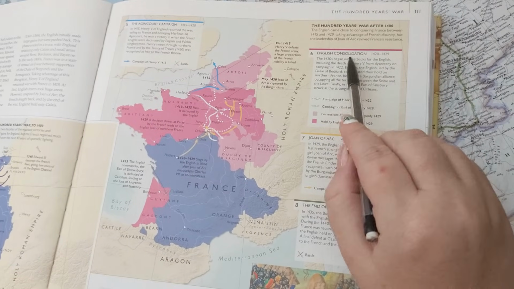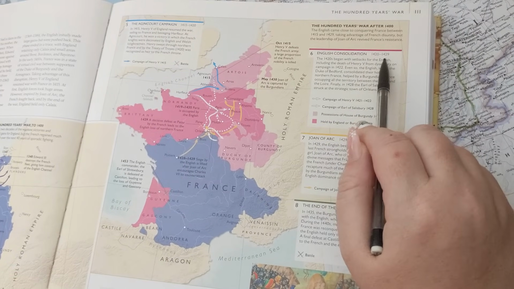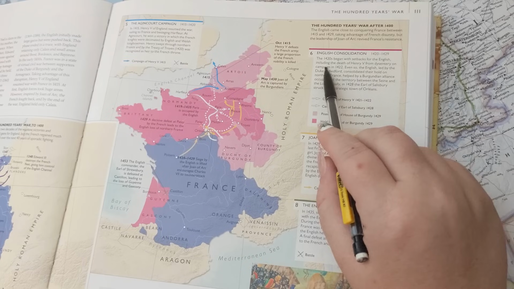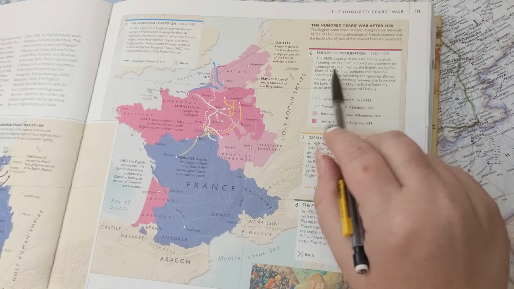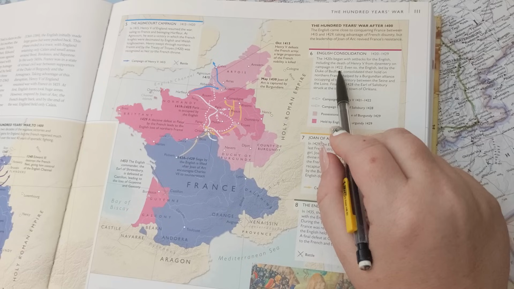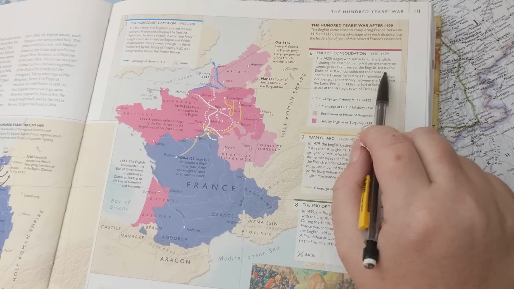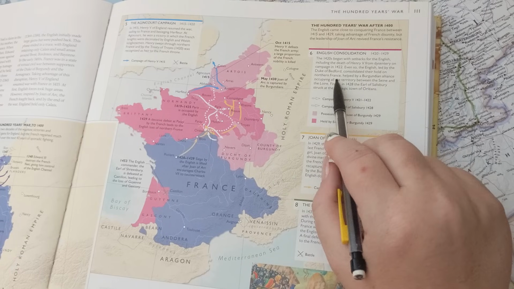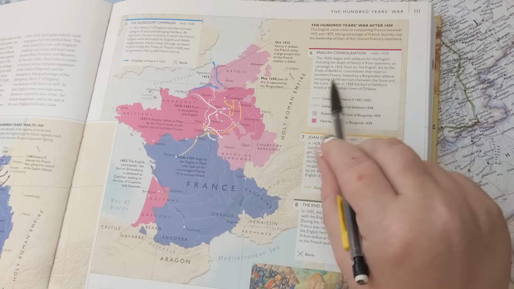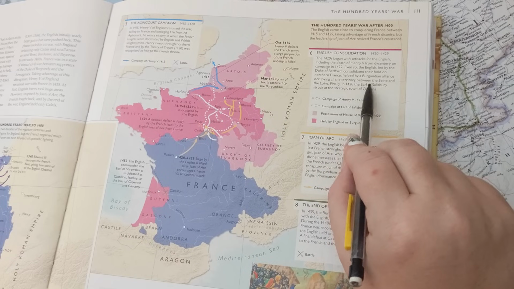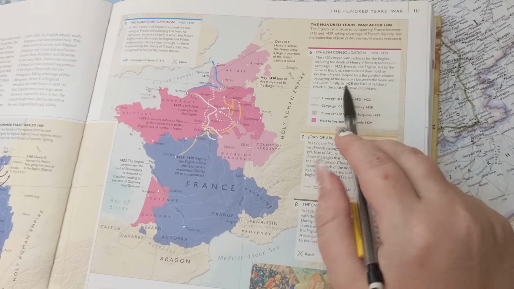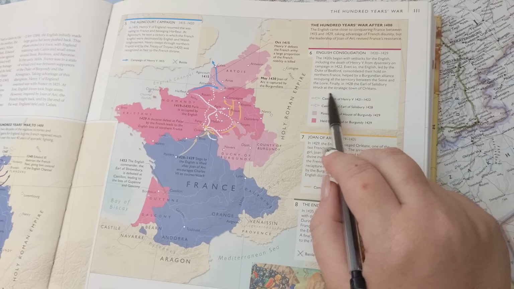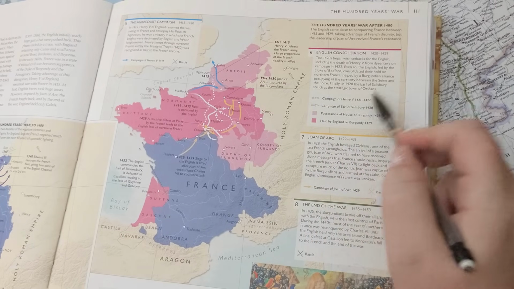Next we have English consolidation from 1420 to 1429. The 1420s began with setbacks for the English, including the death of Henry V from dysentery on campaign in 1422. Even so, the English, led by the Duke of Bedford, consolidated their hold on northern France, helped by a Burgundian alliance occupying all the territory between the Seine and the Loire. Finally, in 1428, the Earl of Salisbury struck at the strategic town of Orleans.